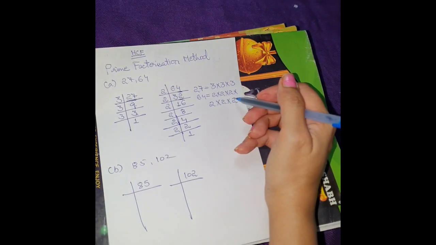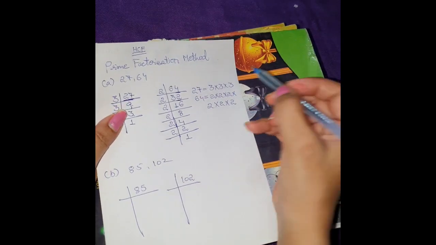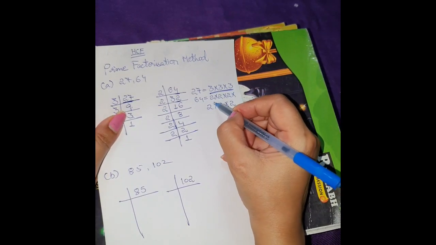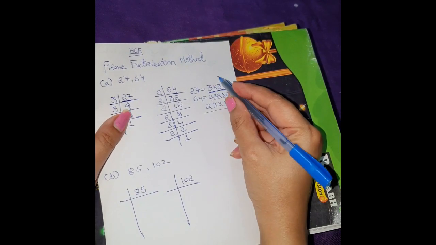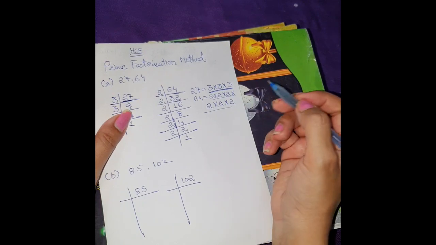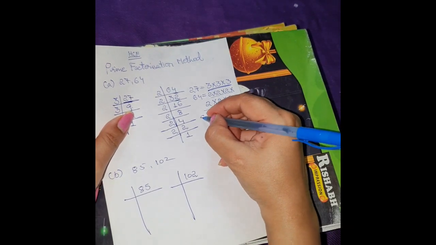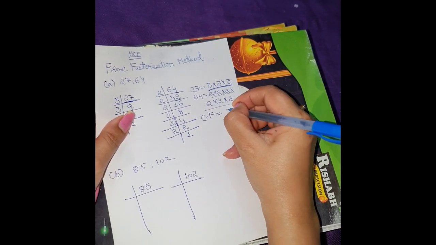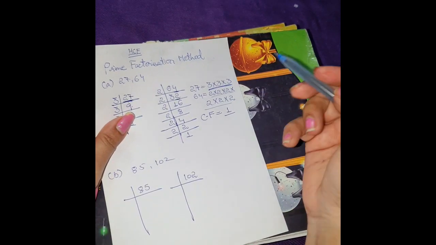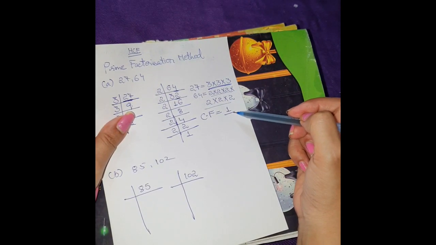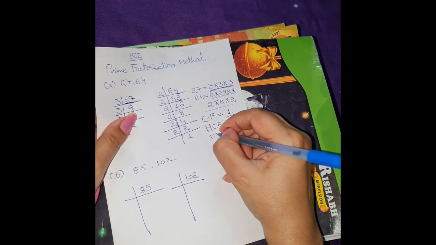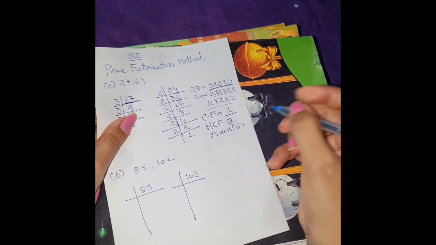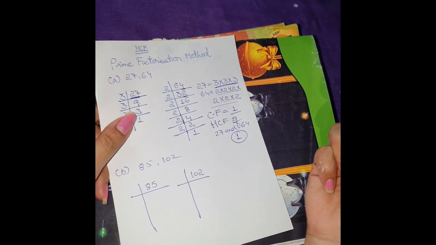You can see here, students, that no factor is common, because in 27 all are 3's and in 64 all are 2's. So nothing is common. Whenever such a situation comes that no number is common, the common factor is considered as 1. When nothing is common, we consider it as 1. Therefore, the HCF of 27 and 64 will be 1. So the answer is 1.